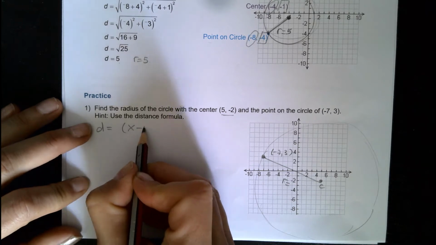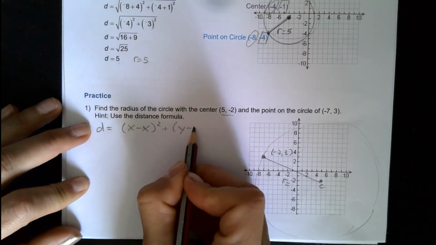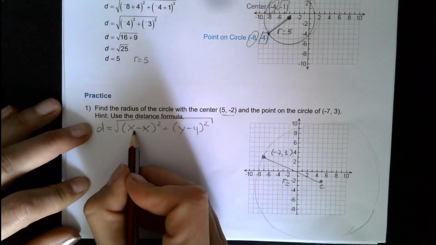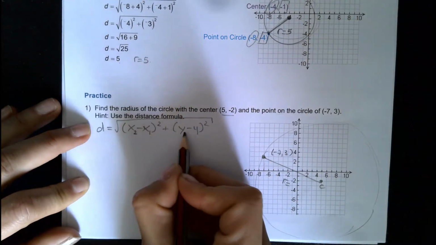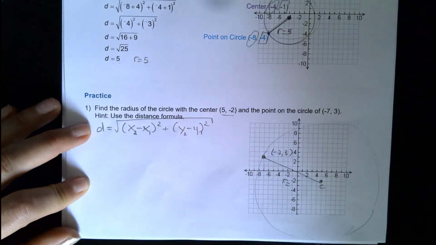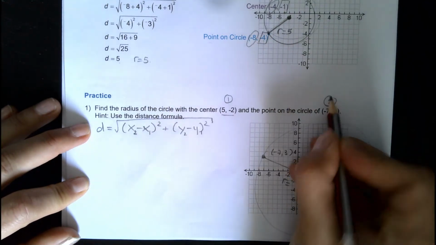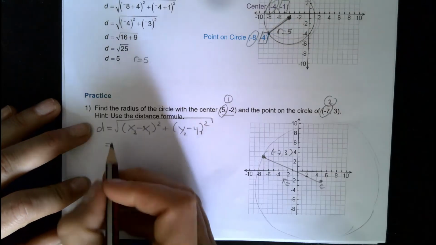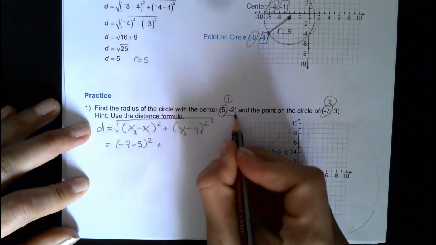I have to subtract my x values. Then I have to subtract my y values and take the square root. But I have to take the second point first, then the first point. Okay? So let's call this point number 1, point number 2. So I'm going to take the x values and subtract them. -7 subtract 5.